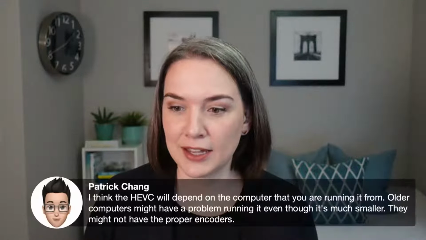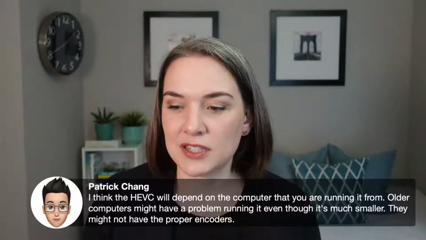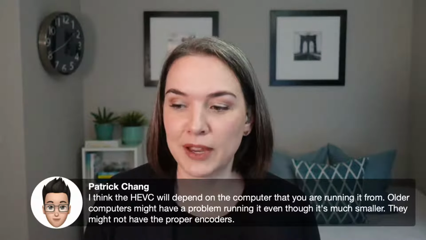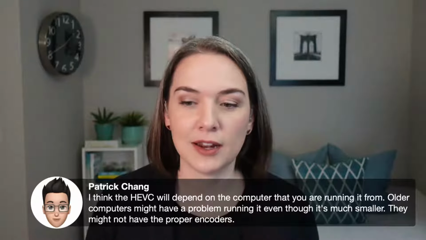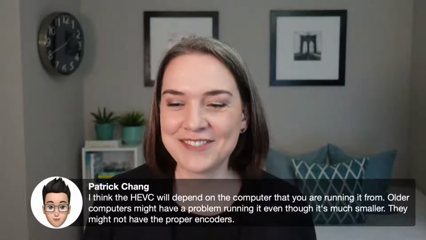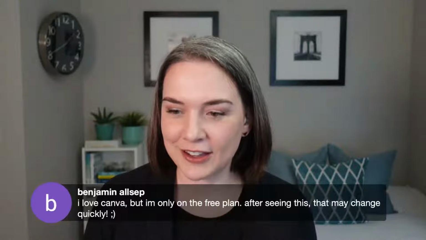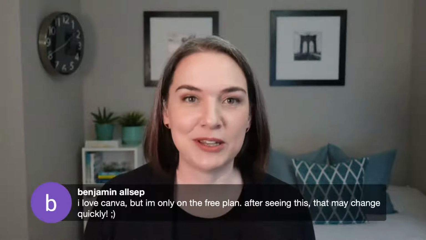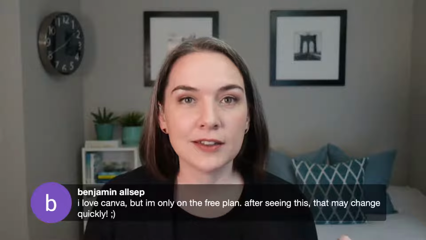So I see here Patrick is saying, I think the HEVC will depend on the computer. Older computers might have a problem even though they're smaller. Thank you for sharing that. I did not know that. And then Benjamin is saying, I love Canva, but the free plan, after seeing this may change. I find the Canva paid plan with the transparent backgrounds amazing. Anytime I make icons for Notion, or if I'm making these types of things, it's really, really helpful.